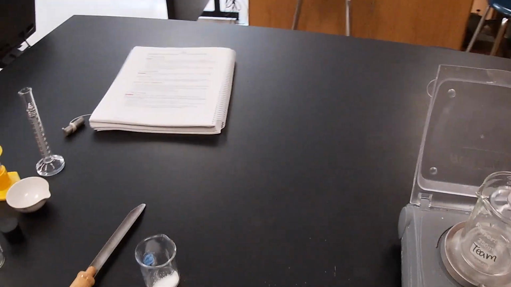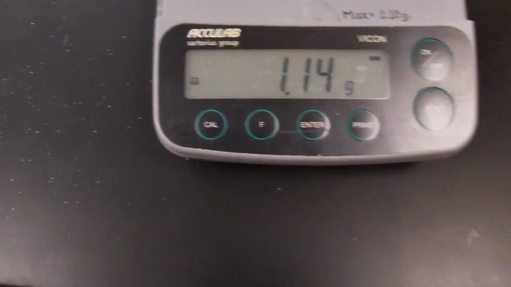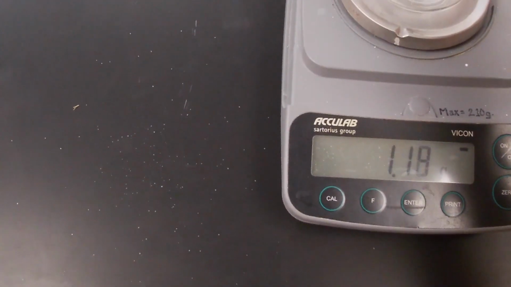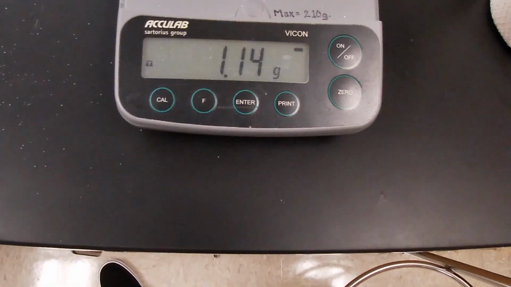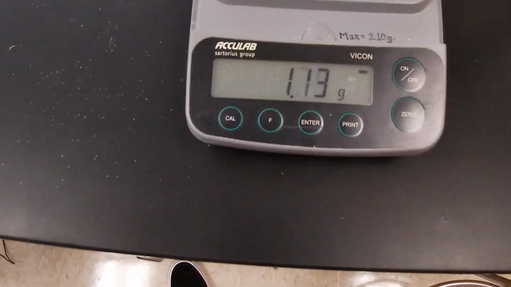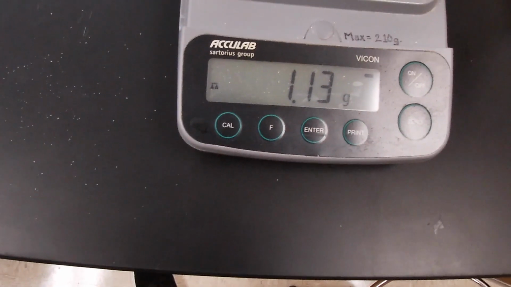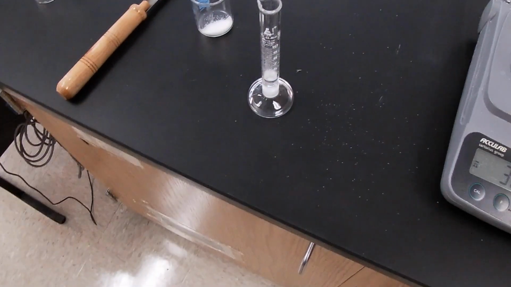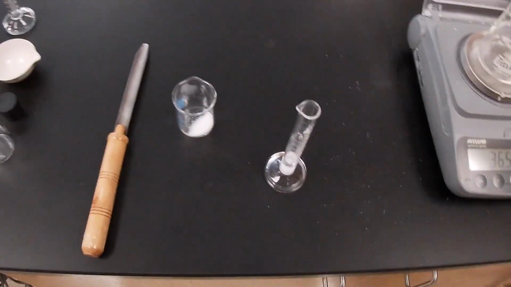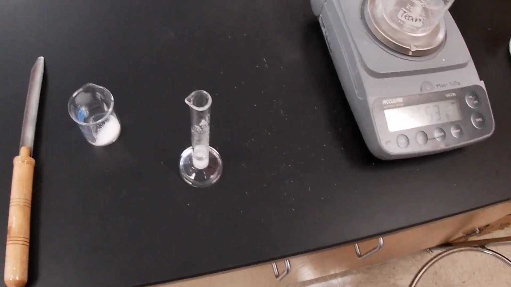So again, the mass of salt that we have used, did it go down or is it evaporating? We'll go with 1.13 grams. And then we said 3.35 as our final volume. Our initial volume was 3 milliliters.